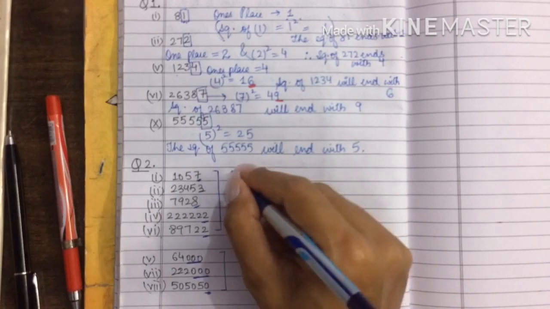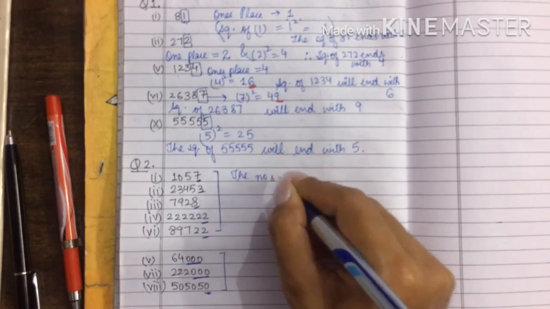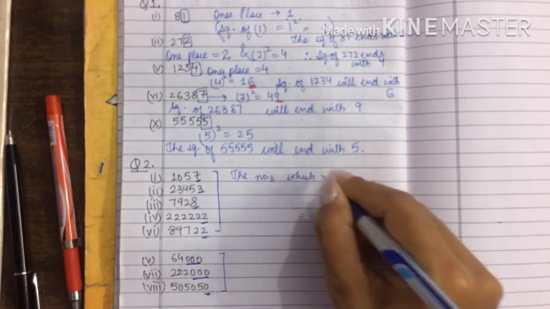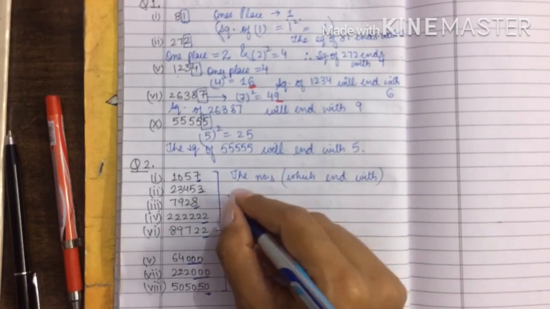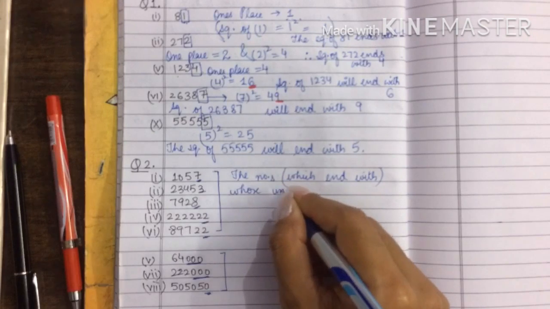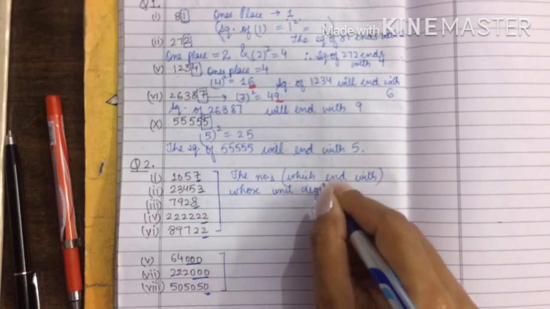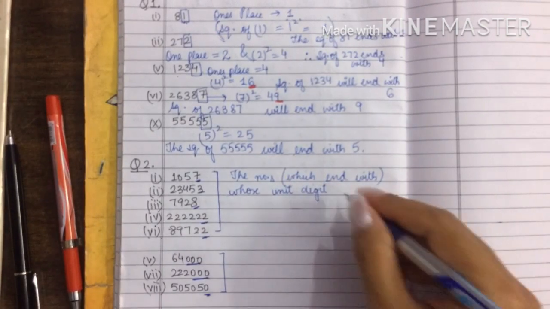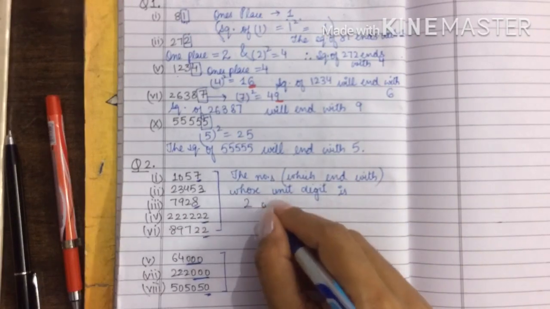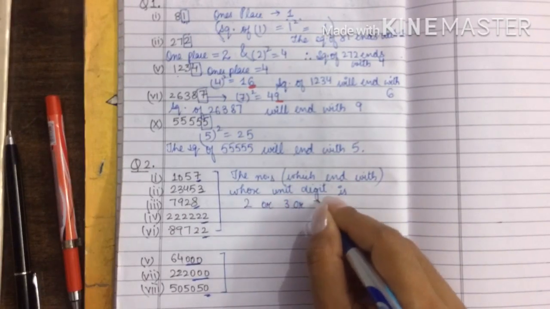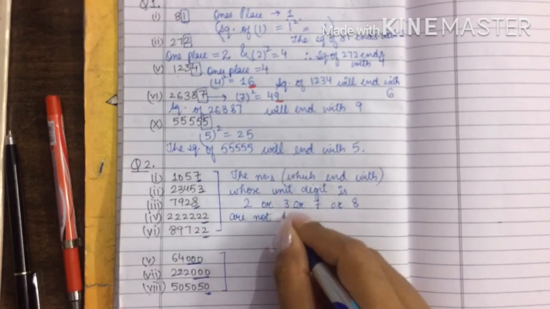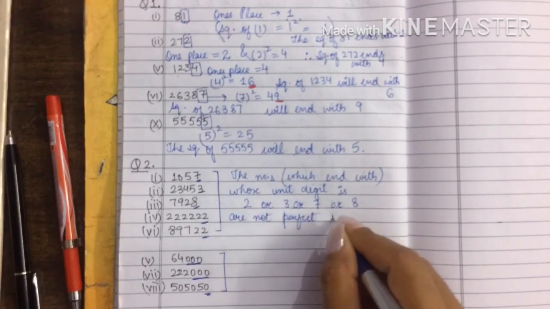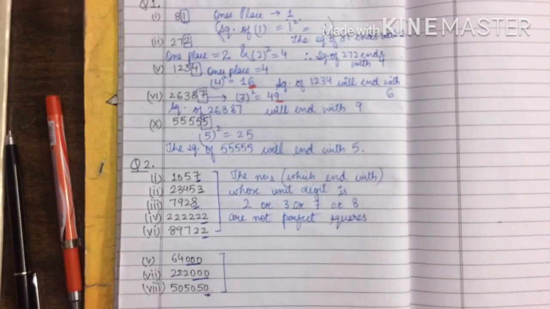The reason will be the numbers which end with, or you can write down the numbers whose unit digit or the digit at one's place is 2 or 3 or 7 or 8 are not perfect squares.